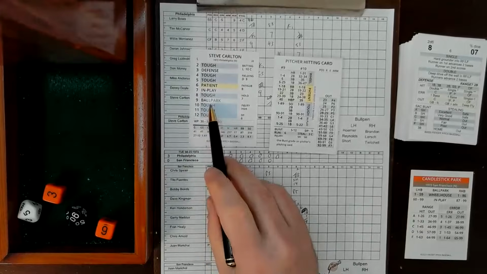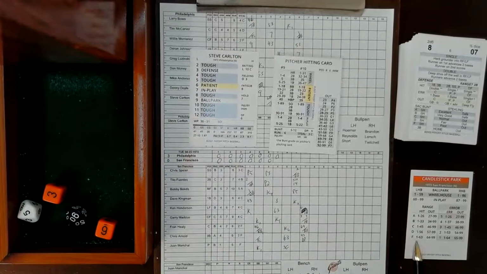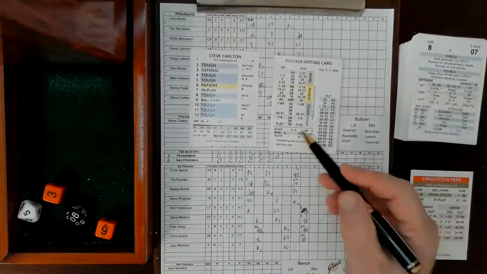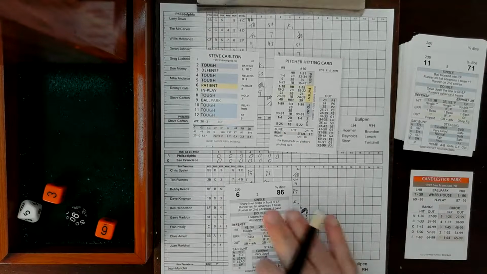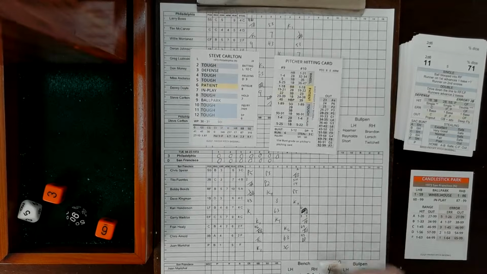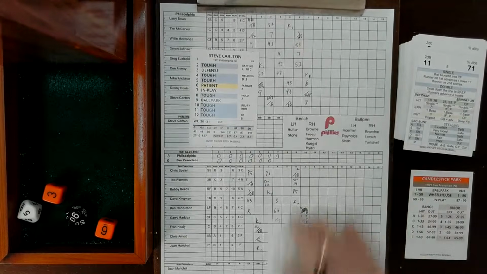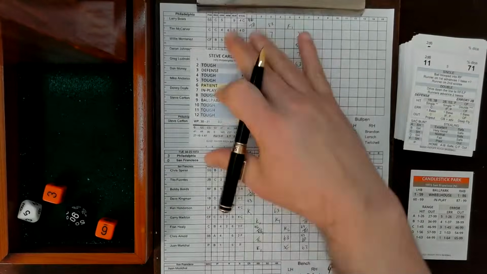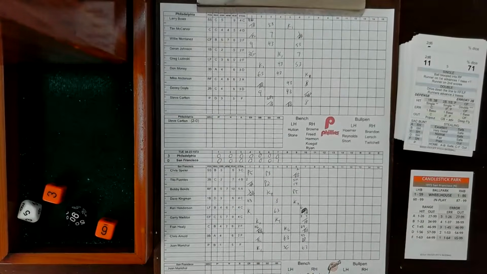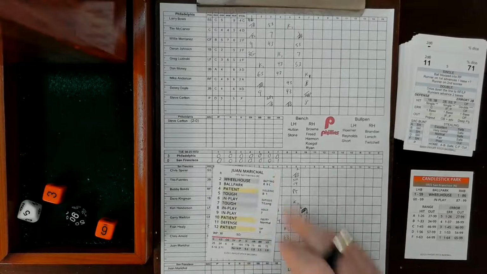That's a 9. Ballpark. 95, though. That's going to be in play for Marichal. So we're looking 1 to 25 is a hit. We get an 86, and that is a ground ball to short. But the Giants break through with a run, and at the end of 7, it's San Francisco 1 and the Phillies nothing. Phillies got their work cut out for them against Juan Marichal.